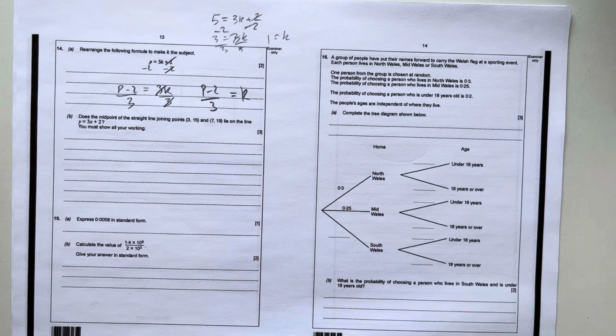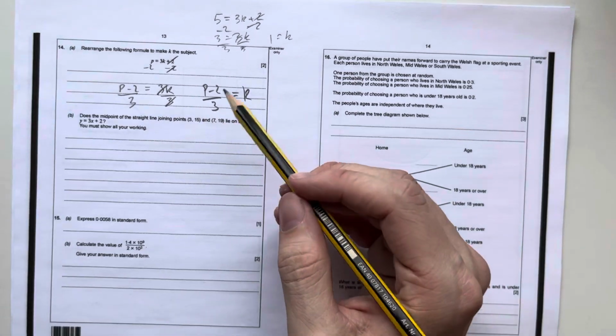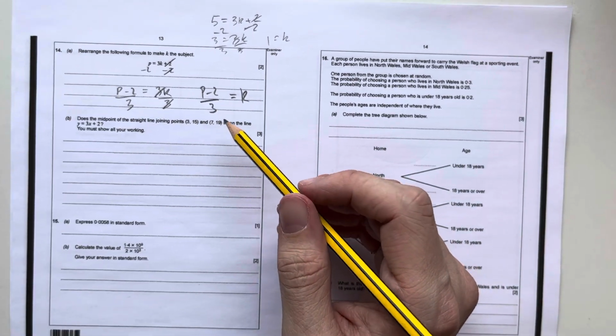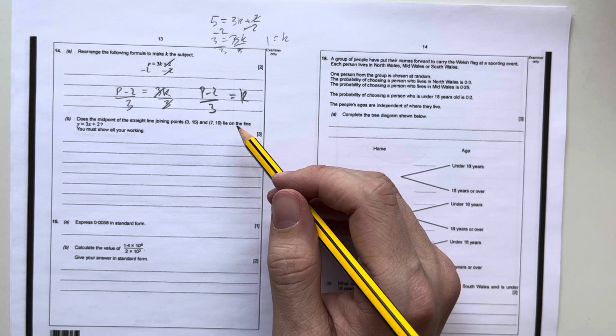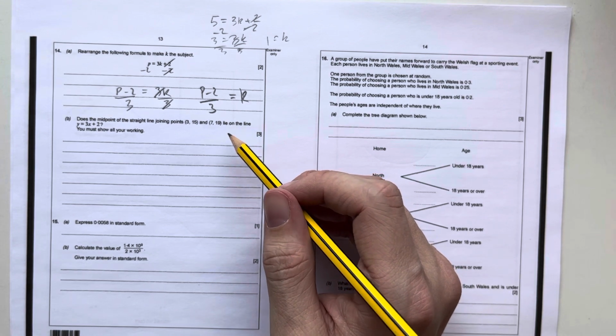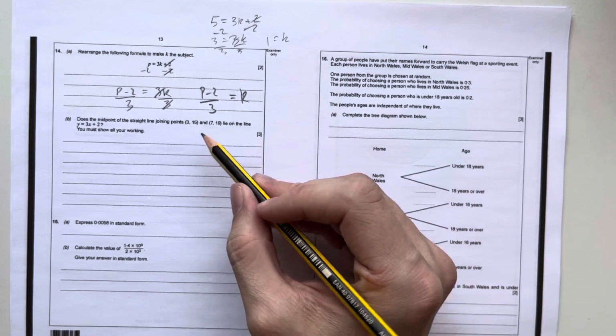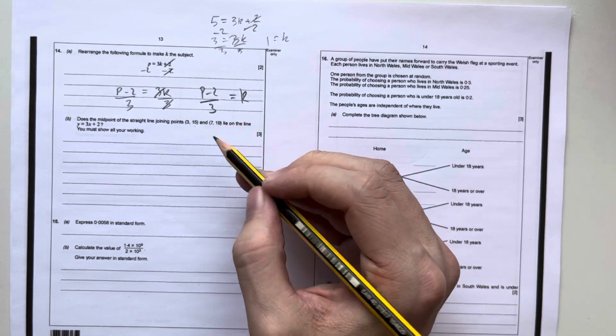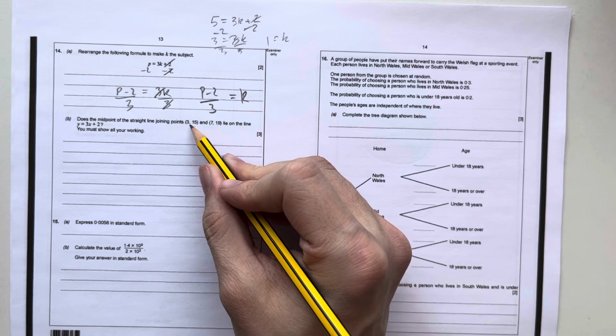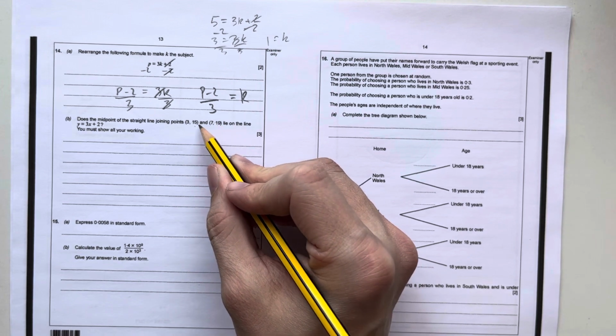Does the midpoint of the straight line joining points (3, 15) and (7, 19) lie on the locus y equals 3x plus 2? Okay, so people find these exceptionally difficult, and they're really not too bad as long as you know what you're doing. I suppose the same goes for everything. So let's find the midpoint of this line first of all.